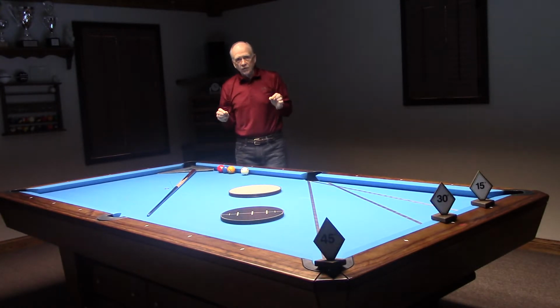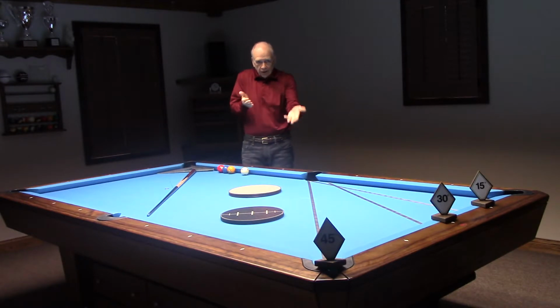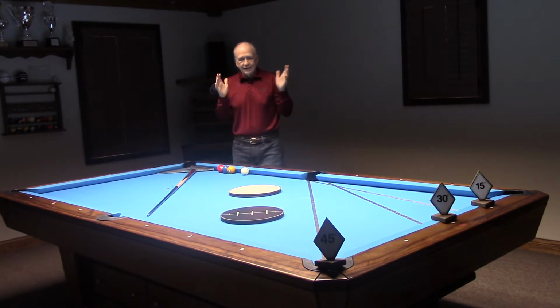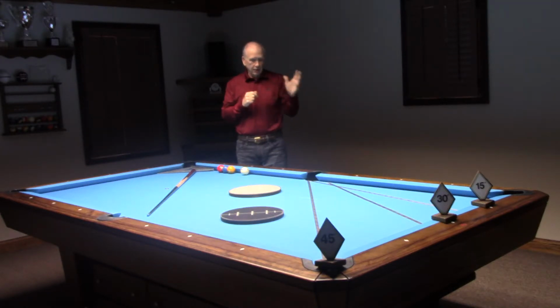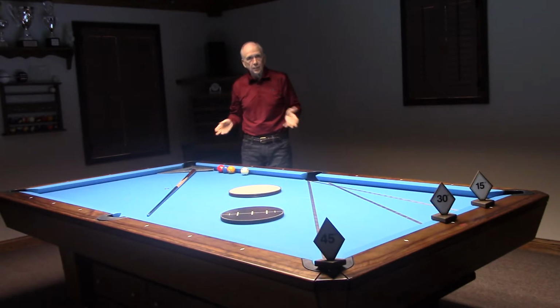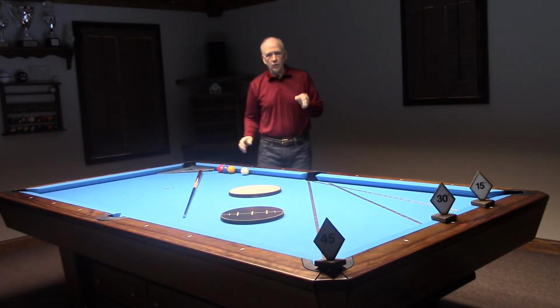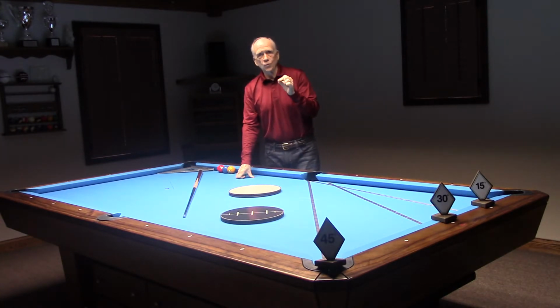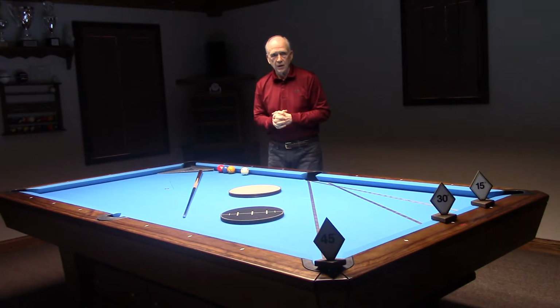Now, it's only logical that if you aim with the edge of the cue ball, one edge of the cue ball or the other, then your vision is going to have to be offset away from center, either to the right or left, depending upon the cut direction. So Hoole had entered into a world of offset alignments.